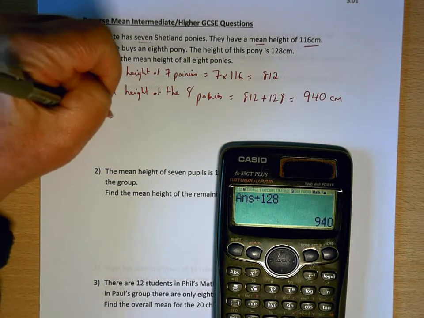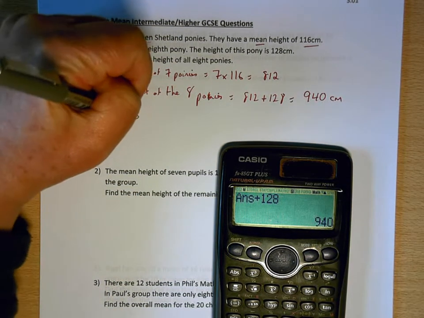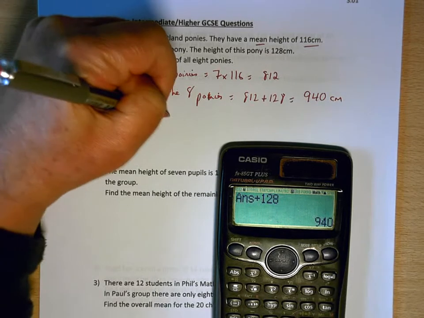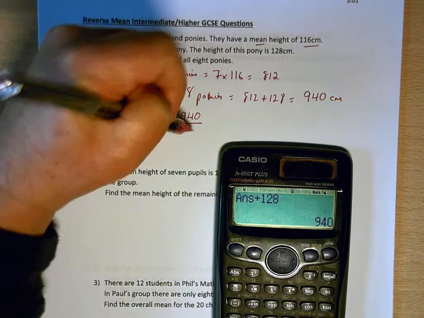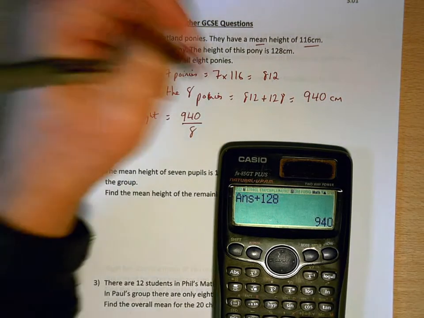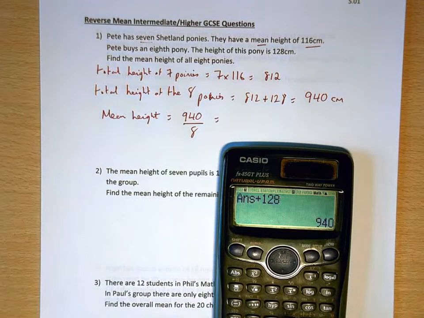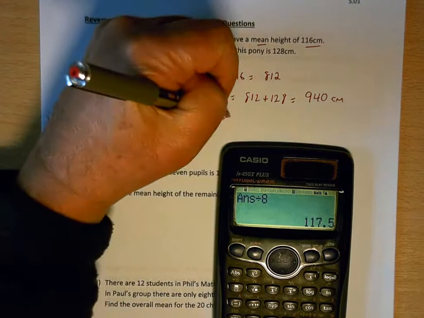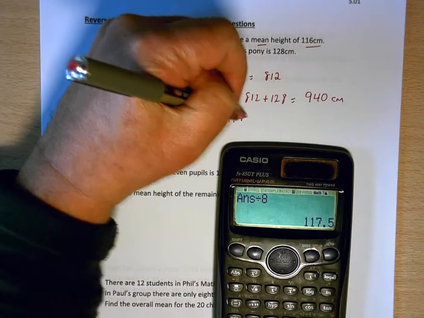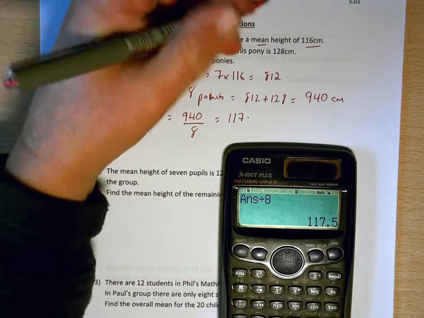So the mean height will be the total divided by the count, and the count is now 8 because there are now 8 ponies. So we're going to do 940 divided by 8, which is 117.5 centimetres.